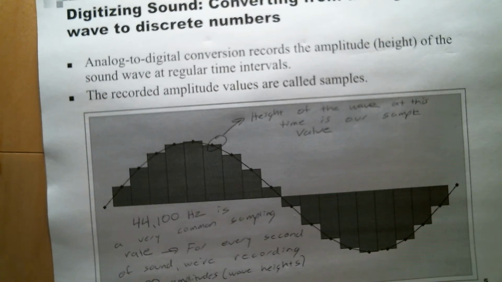And that sampling rate, interestingly, is kind of based on the physics of what the human ear can actually perceive and pick up. So there's a point where it wouldn't make sense to sample at much higher than 44,000 because the human ear wouldn't really be able to detect it. So by taking enough samples, it basically fools the ear into thinking it's a continuous sound wave, even though it's really discrete measurements taken at a fixed interval.